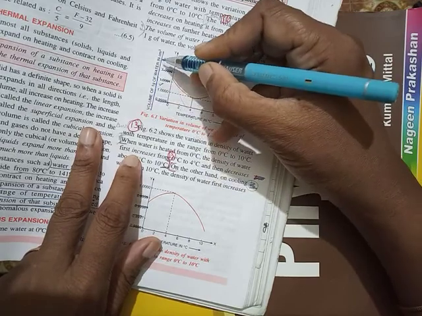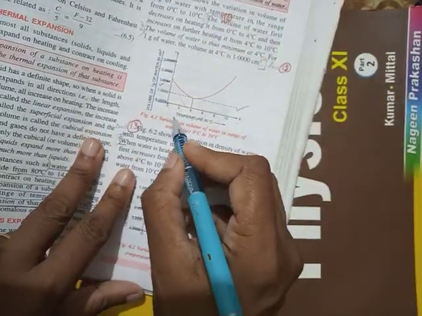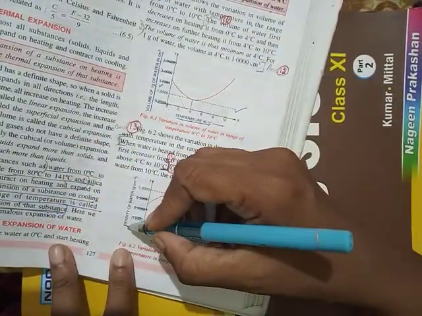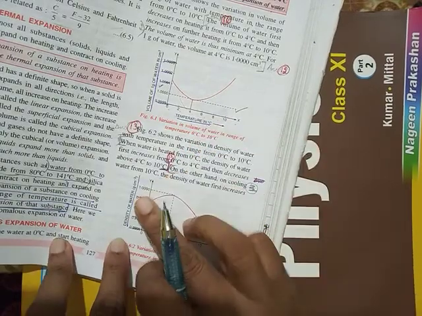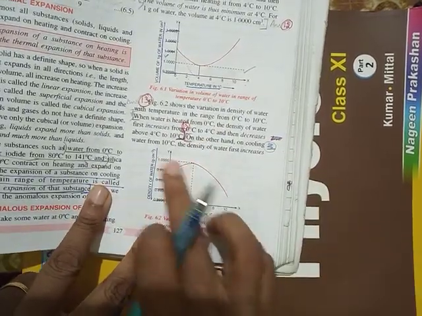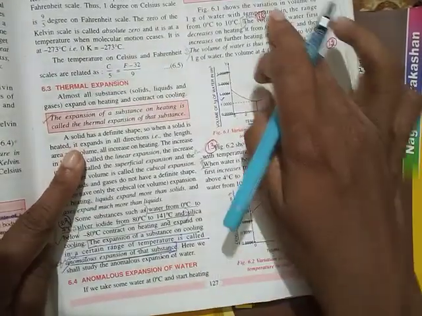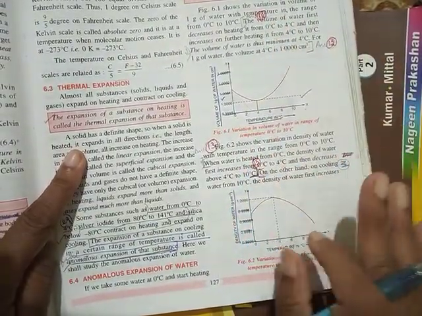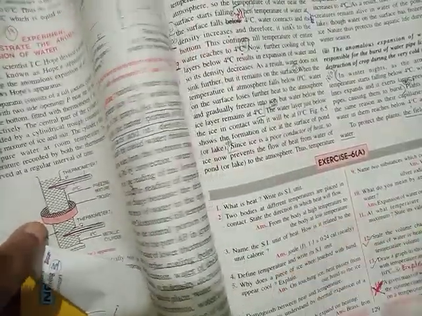Volume of 1 gram of water in centimeter cubed, temperature in degree Celsius, density in gram per centimeter cubed. It's not kg per meter cubed, it's gram per centimeter cubed, that is 1. At 4 degrees, it will be 1 gram per centimeter cubed. So these two graphs along with these explanations, you have written clearly in your notebooks. Please read and study from the notebook. It will be very helpful.